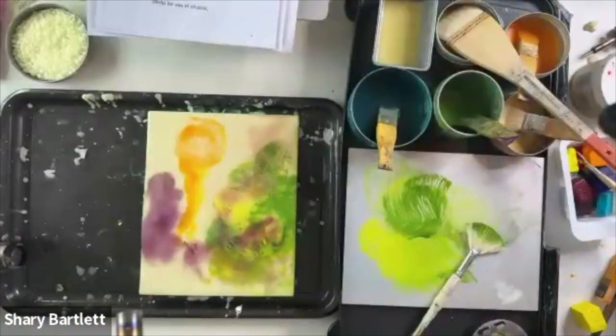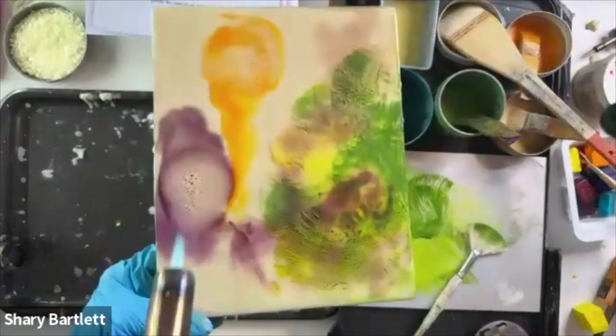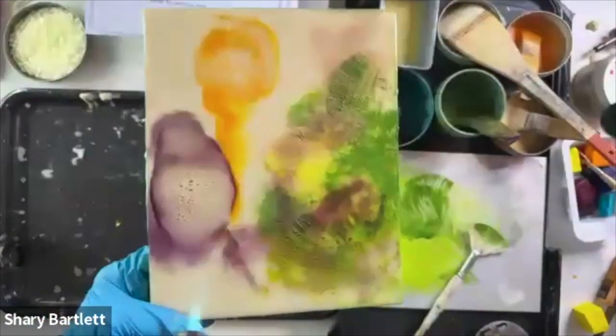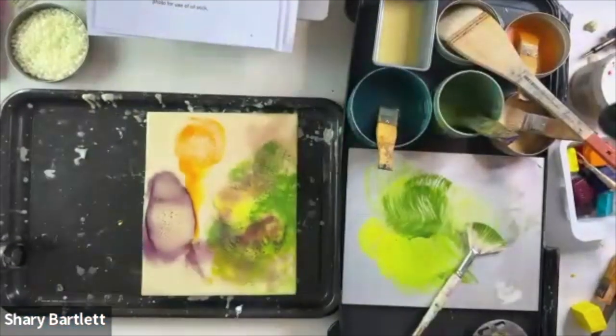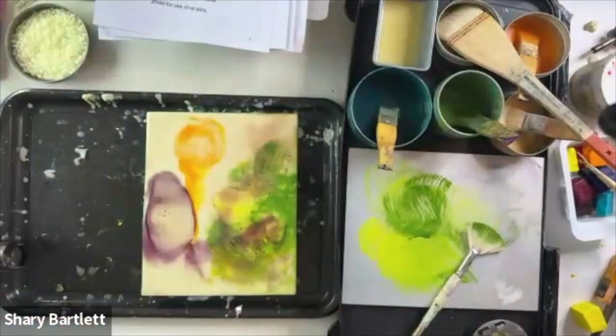I'm going to show you a couple of examples of that. If you overfuse the pastel, it will also break up those little particles. So sometimes that can be beautiful and sometimes not. So I'm going to just quickly show you a couple of examples of how I've used pastels to color. These are examples with photographs.